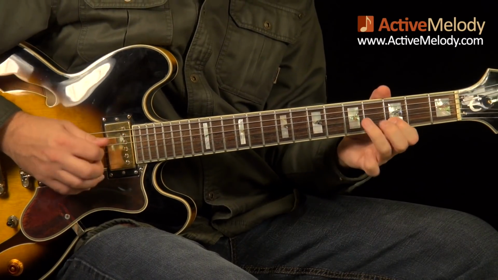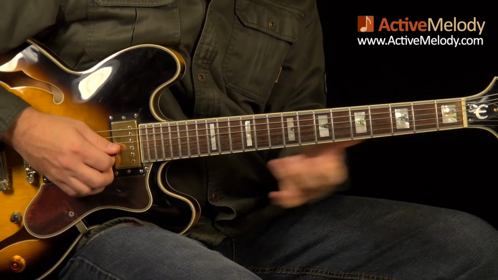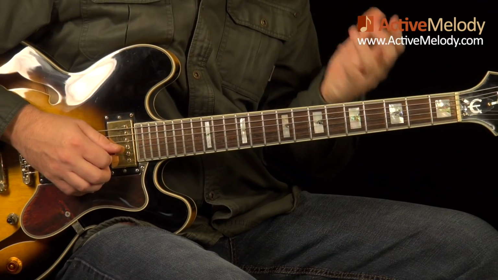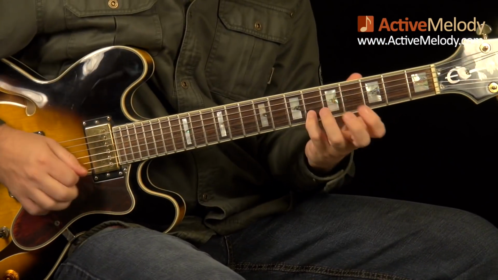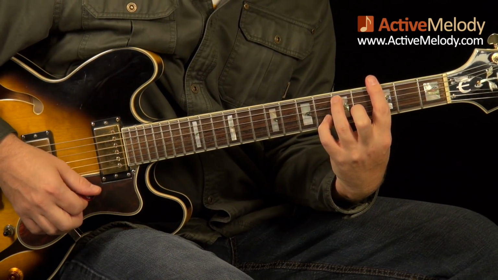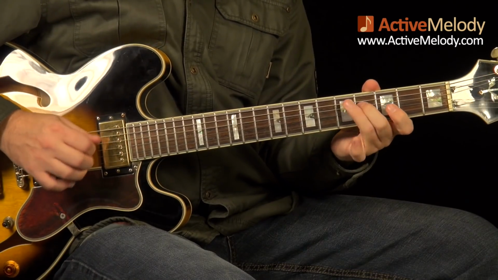Now from here I went and played that little part. That's just kind of reiterating that seventh sound. So you're landing on that note. It's the same note. It's just an octave lower. It's that seventh. It gives it that bluesy sound.